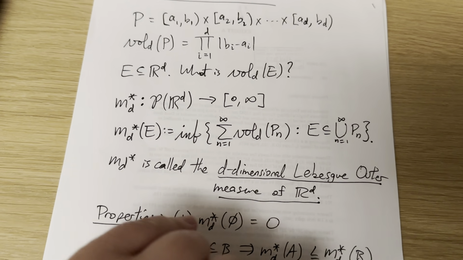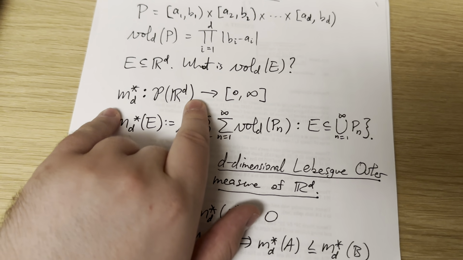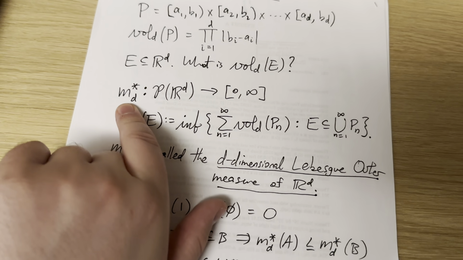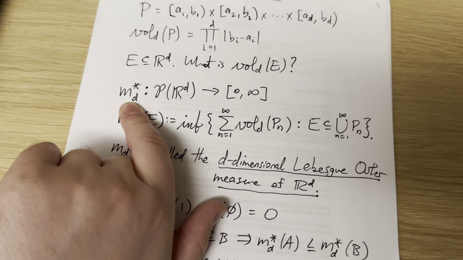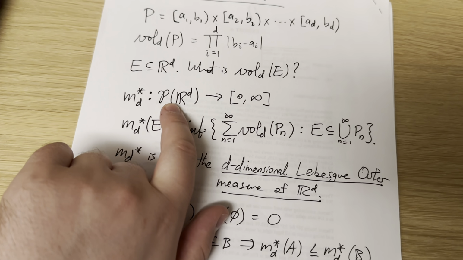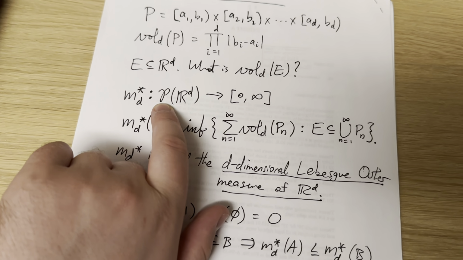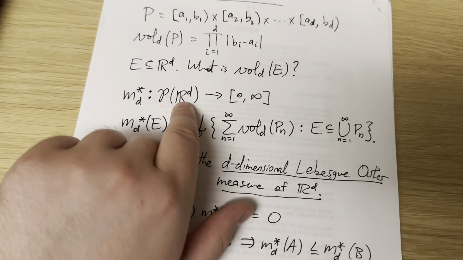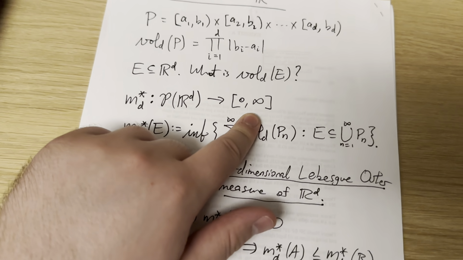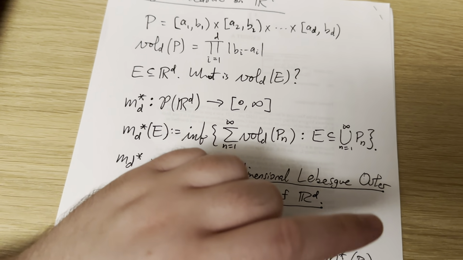Okay, so the way it's done is you define this new set function called m_d star. The inputs are sets in R^d, so this denotes the power set. You look at the set of all subsets of R^d. So an input is a set, and it outputs a non-negative number. We're not really interested in negative numbers.